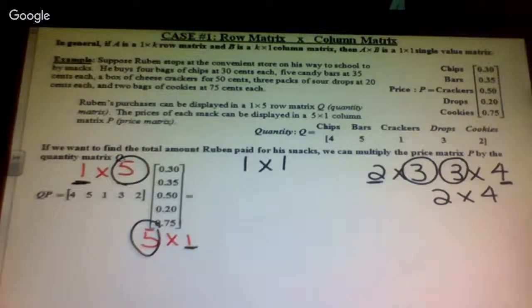Okay, so what happens is this number gets multiplied by this number. So what's 4 times 0.30? 1.20 plus this number times this number. 1.75. Say what? 1.75?